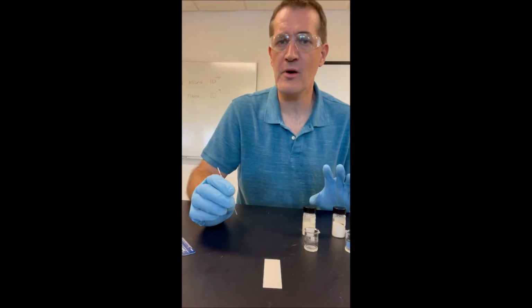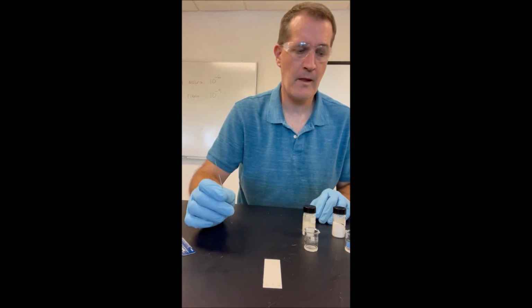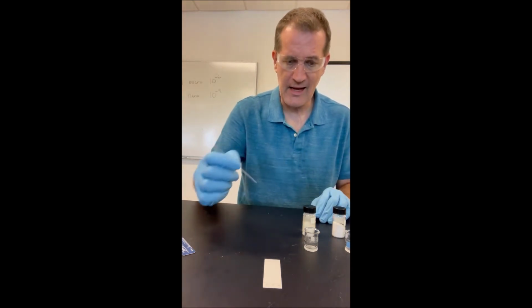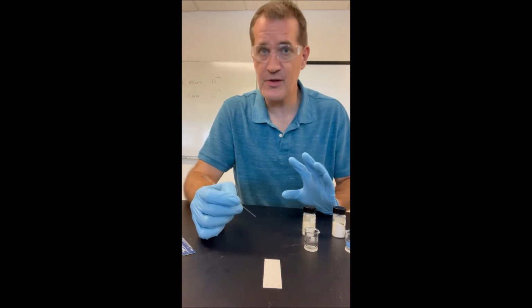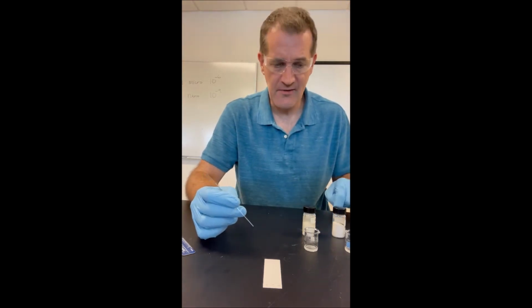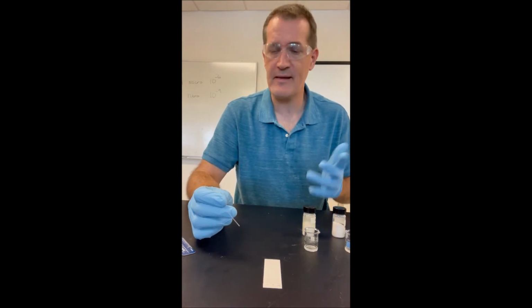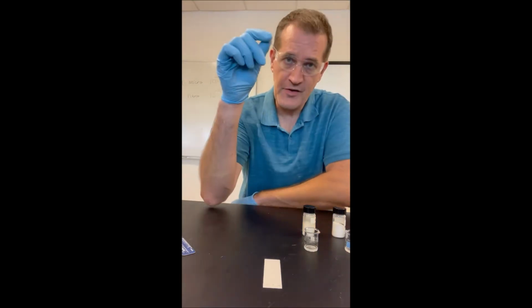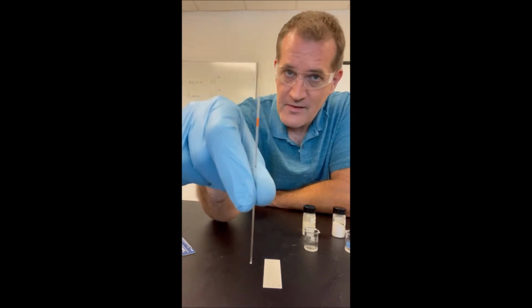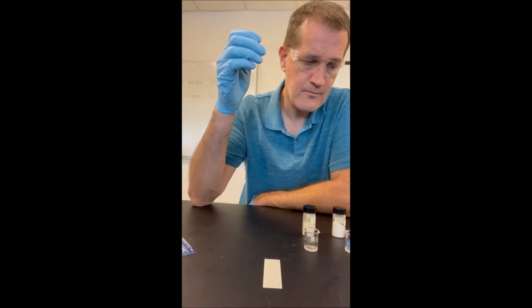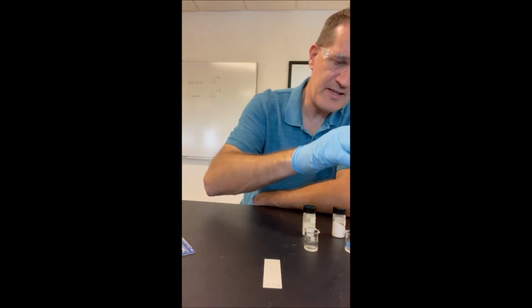Now I'm going to go through the process of how I actually spot them. I have my 3 samples in little glass vials here. These are just solutions of each of the 3 knowns, caffeine, Tylenol, and aspirin, in a solvent. I think I use methanol. I'm going to spot them on the TLC plate with this thin piece of glass here. This is called a capillary tube. All I'm going to do is dip it.